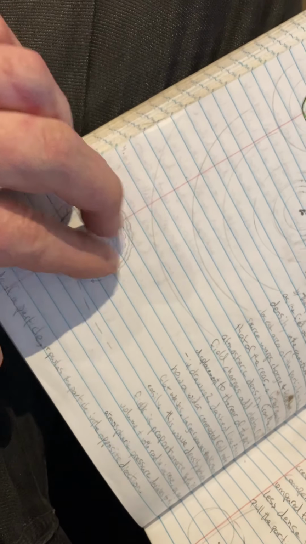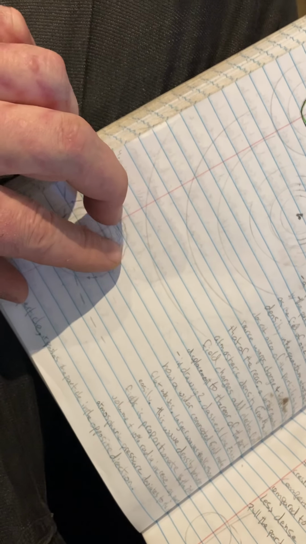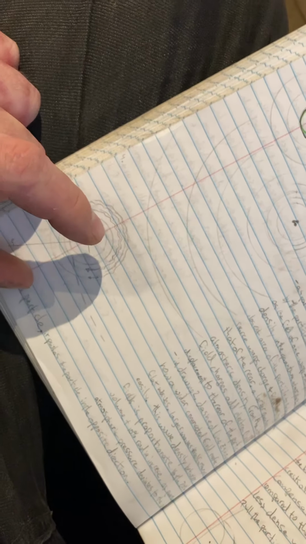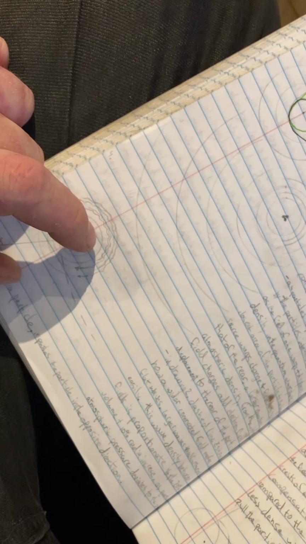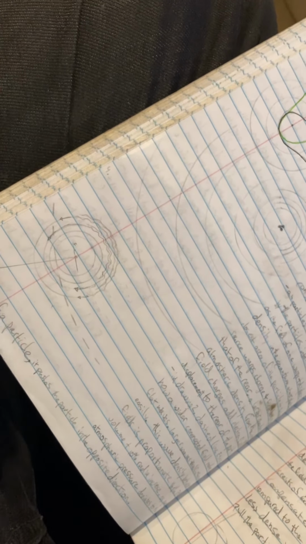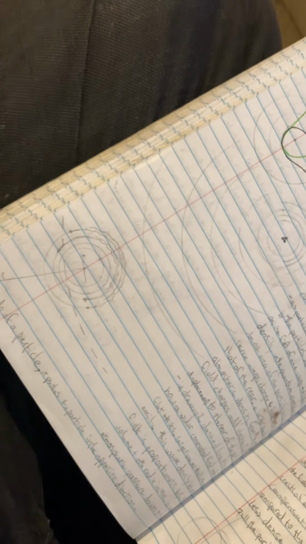And since this is moving this way, the electrons are going to want to pulse, because if there's zero velocity and you just look at a particle, the electrons don't necessarily want to move. They're kind of stable.